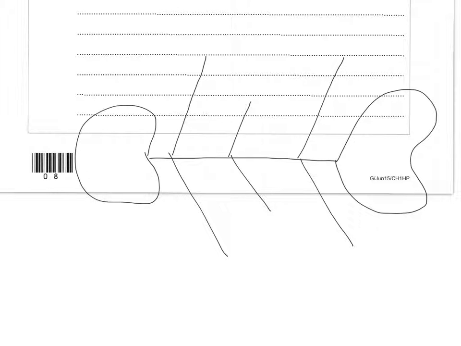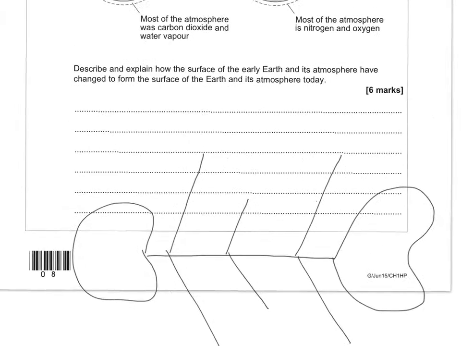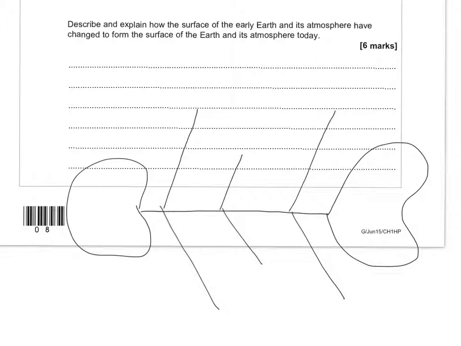Right, so what I'm wanting to think about is how the surface of the early Earth and atmosphere have changed. So we're thinking about the atmosphere. Now, one thing that happened was the oxygen levels increased because plants started to evolve.